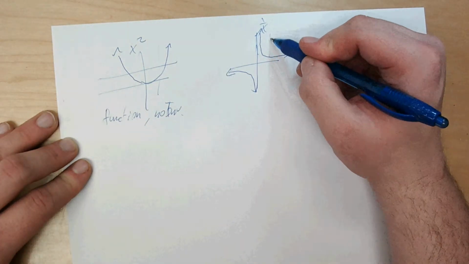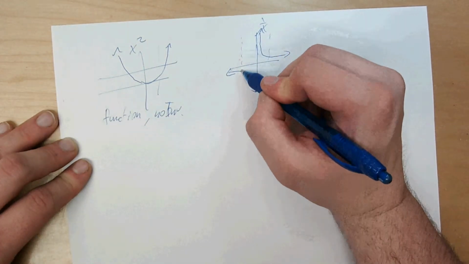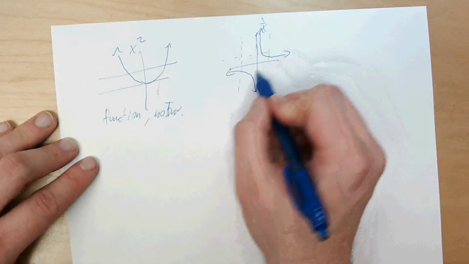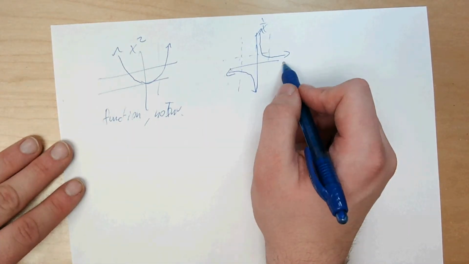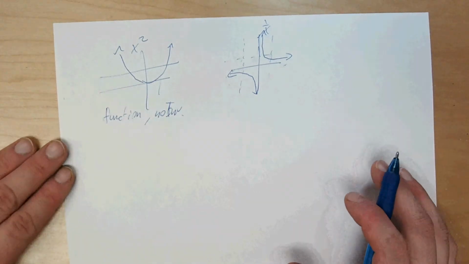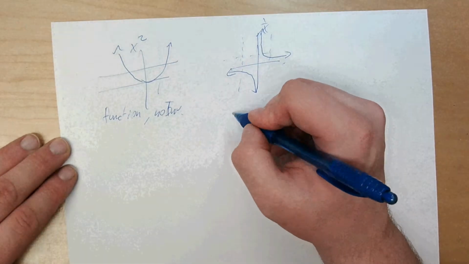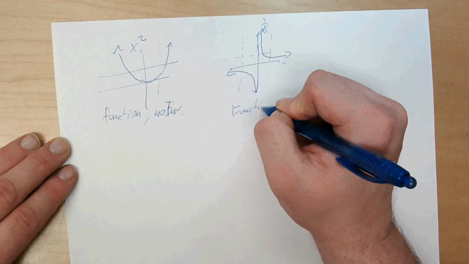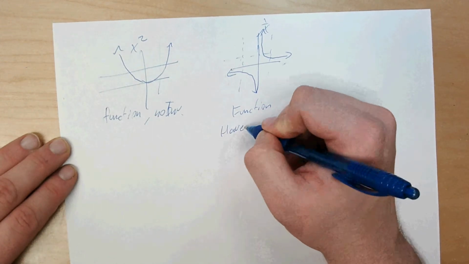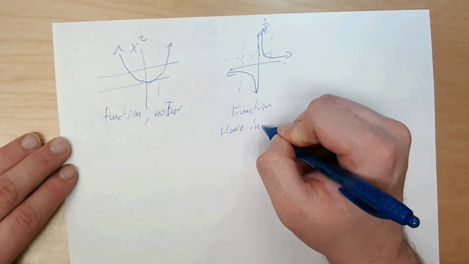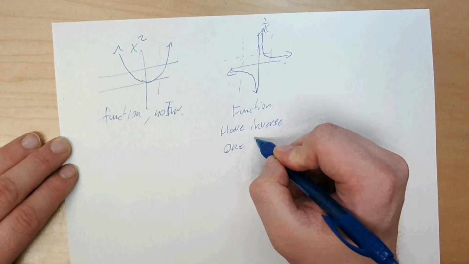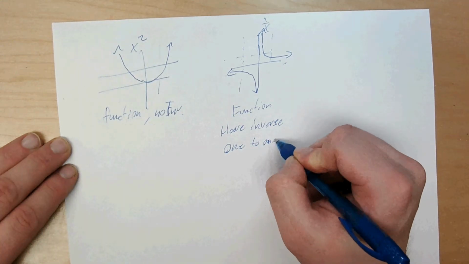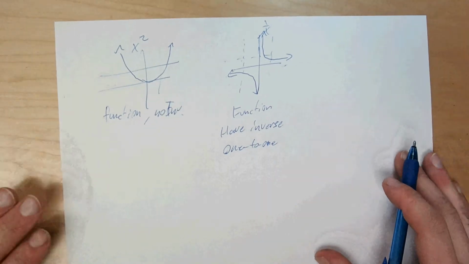Here we can draw vertical lines anywhere, and we can draw horizontal lines anywhere. Notably, if we draw a horizontal line at the horizontal asymptote, the function's not actually there, so it's not crossing where the function is. So here we are a function, and we have an inverse. We call ourselves one to one, using the same terminology.